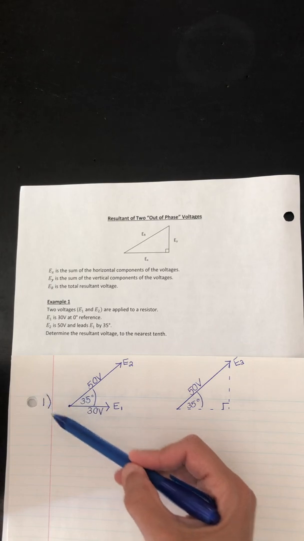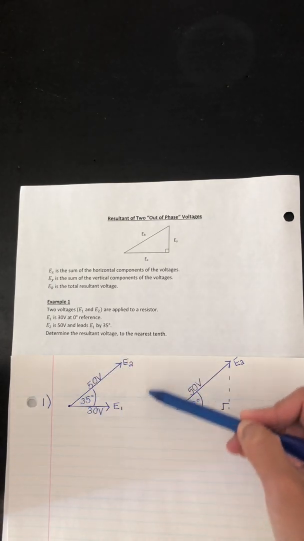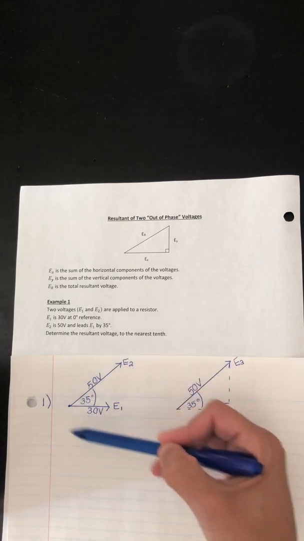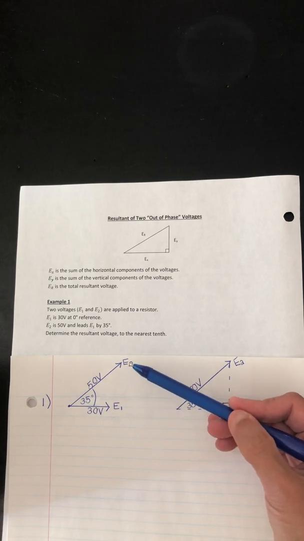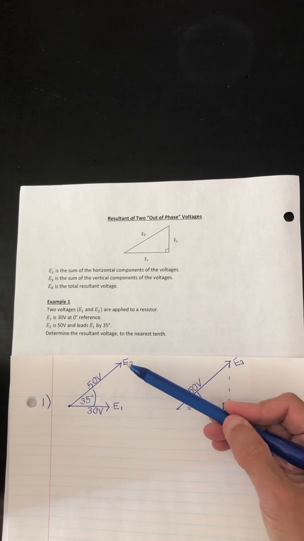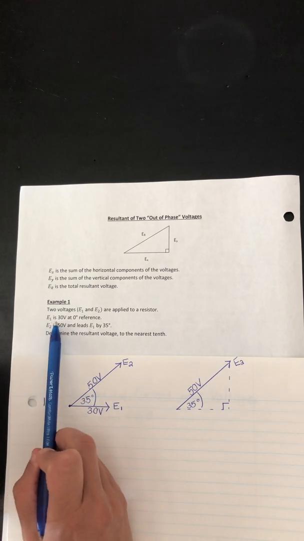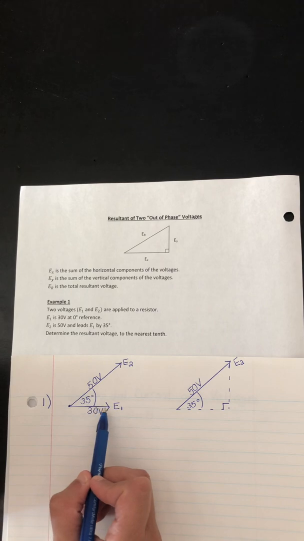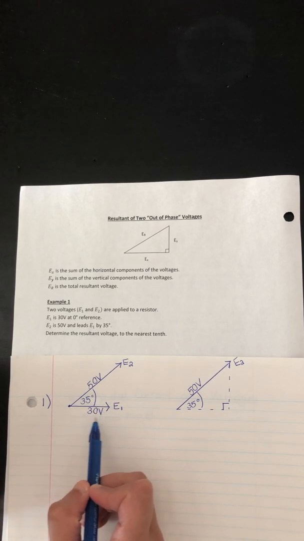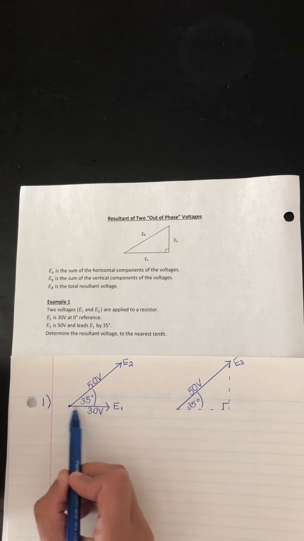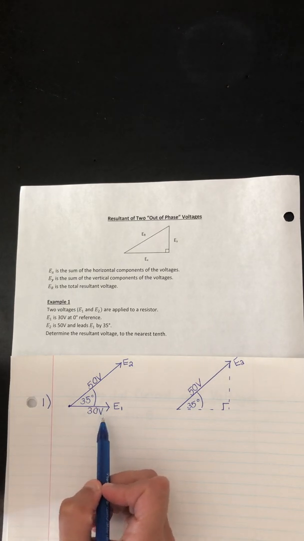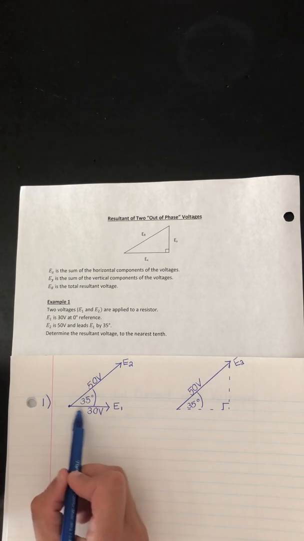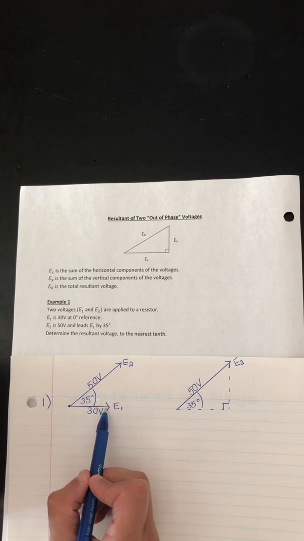So this diagram explains the relationship between E1 and E2. So how did I draw this? It said E1 is 30 volts at 0 degrees. So I made this line 3 centimeters long to represent 30 volts, and it is at 0 degrees, which means it's just a horizontal vector pointing to the right, 0 degrees.